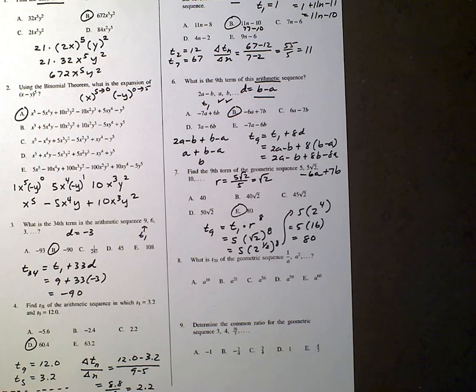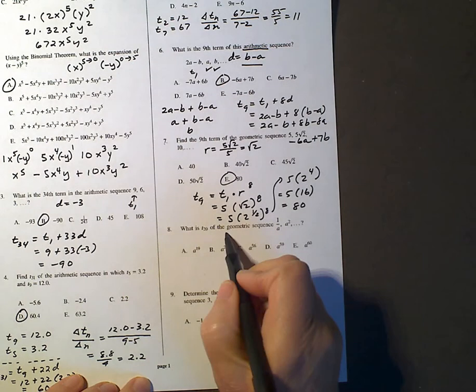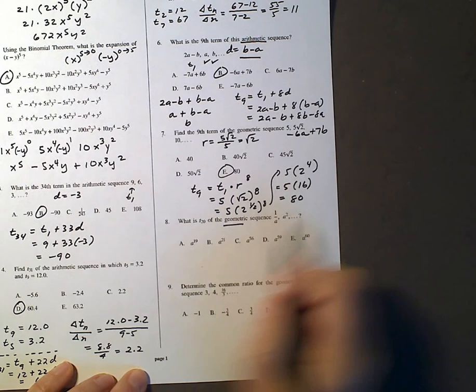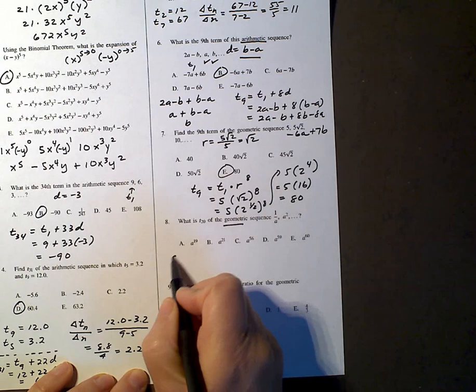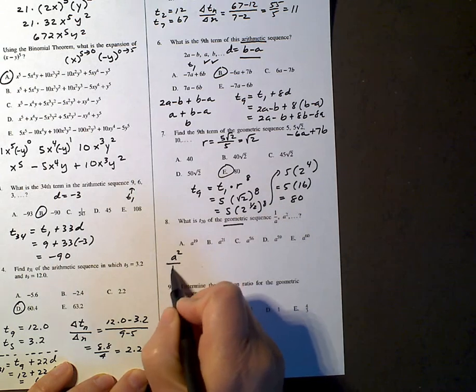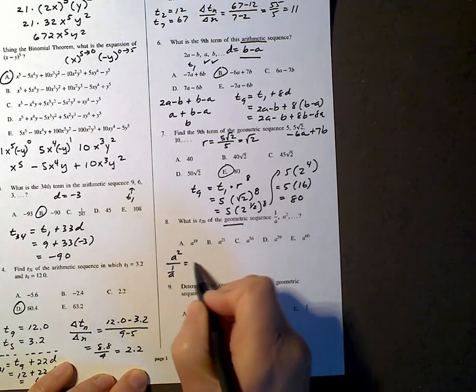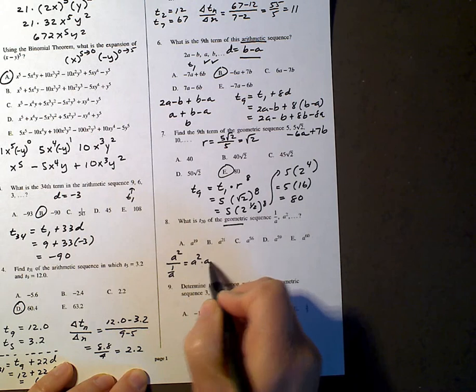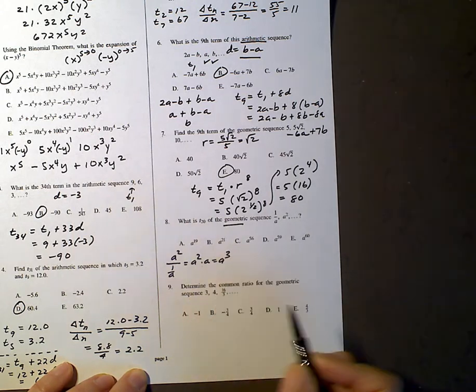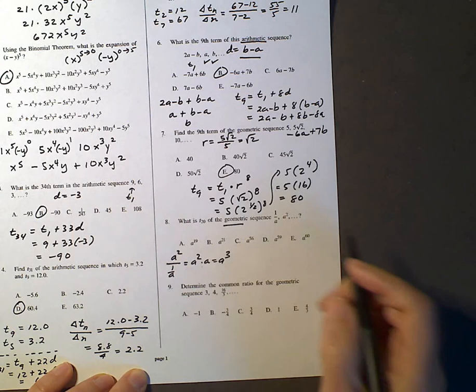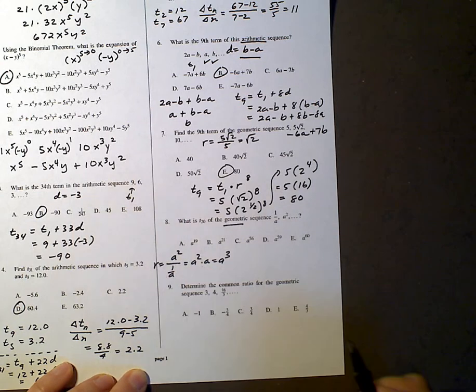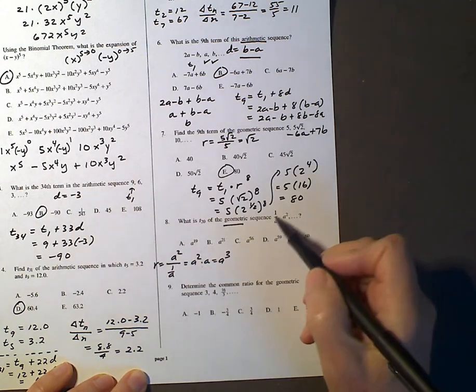Okay, number 8, 20th term of this progression. And it's a geometric sequence. So if I take the second term and divide it by the first term, 1 over a, this is a squared times a, or a to the third for the common ratio. So if I multiply this by a to the third, I get a squared.